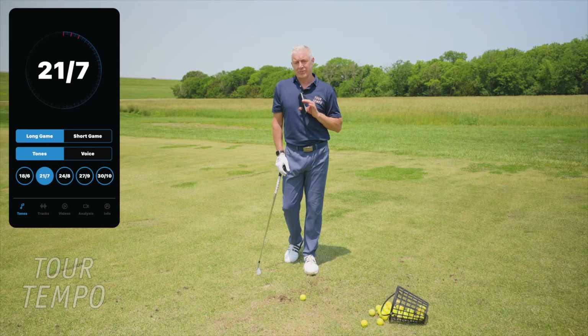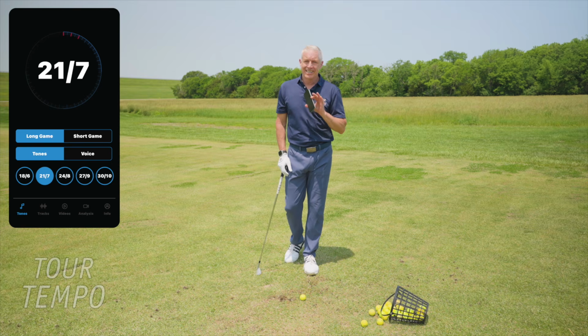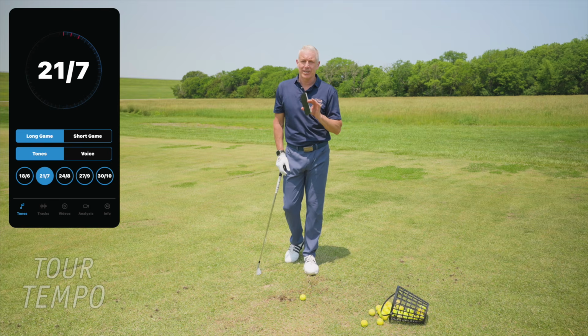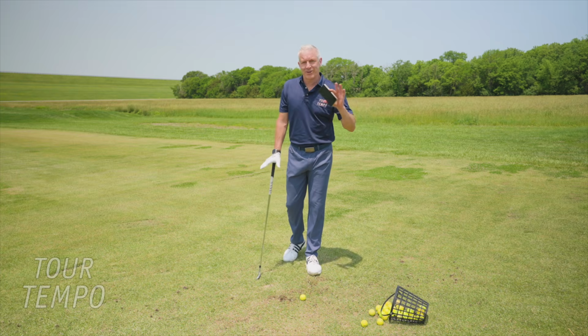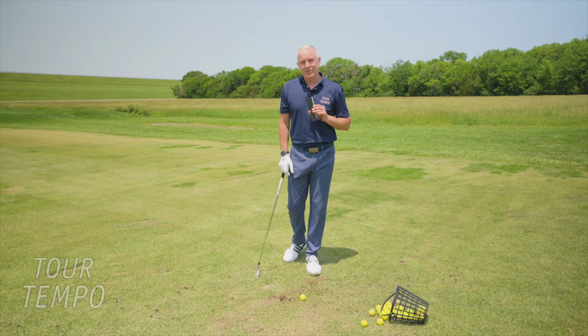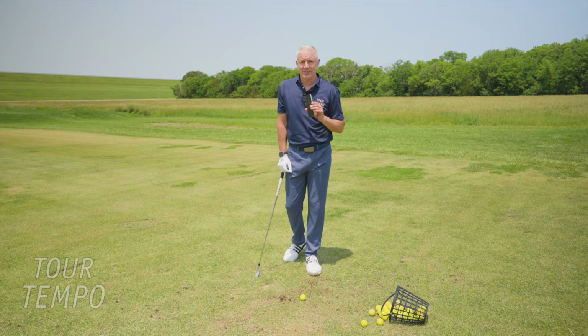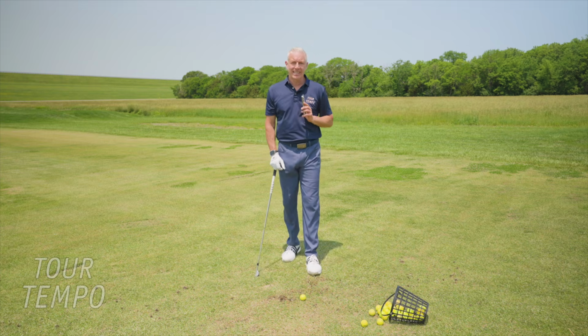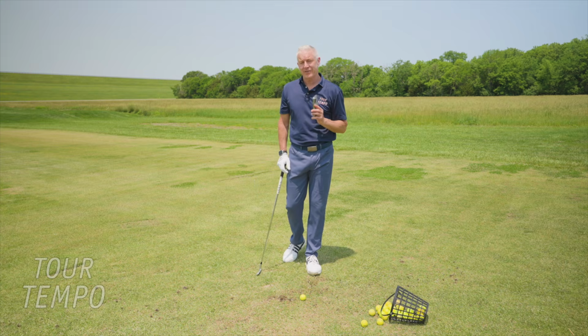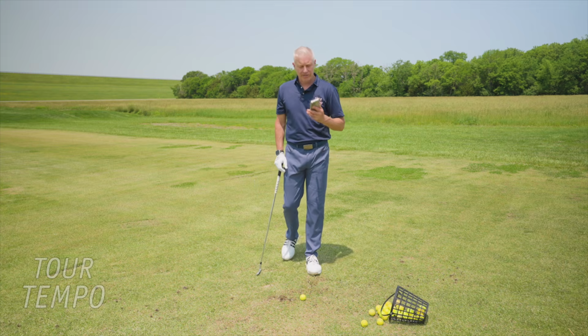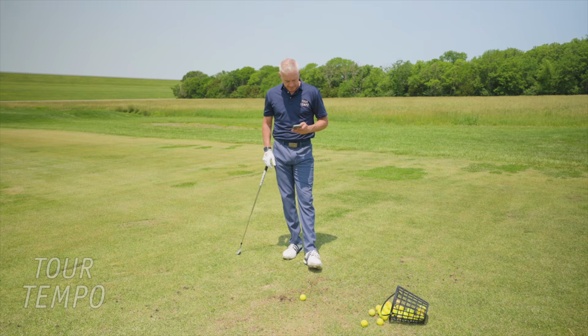And obviously, we talked about this before, 21 plus 7 is 28. So it's just under 1 second from takeaway to impact. But when you dial this in, you're going to see great things happen. And good news for those of you that are 40/10 or 36/12: if you can get to 24/8 or 21/7, you will instantly gain 20, 30 yards right here, right now. Just because of the physics of it, you're taking too long. Okay, so let's see what this looks like when I try a full swing here, 21/7.